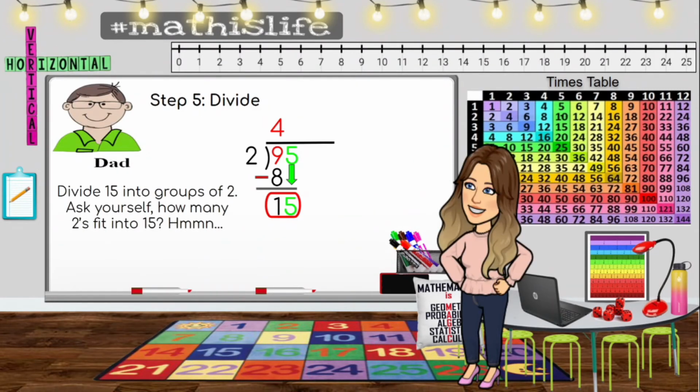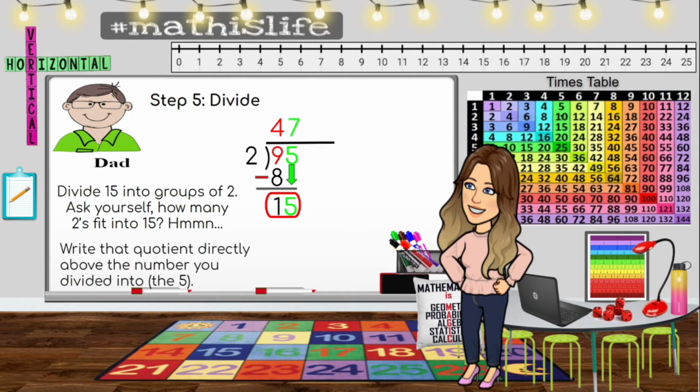Now Dad reminds us once again to divide. So in this case, we're going to divide the 15, again, not the 95, but the 15, and we're going to divide it in groups of 2. So ask yourself, how many 2's fit into 15? 2 times what gets me close to 15, since I know that 2 times nothing gives me 15. Once again, you can always reference your times table. 2 times 7 gives me a 14.